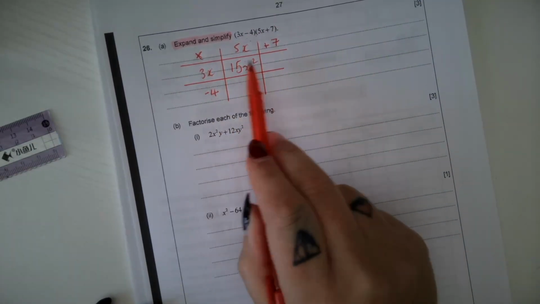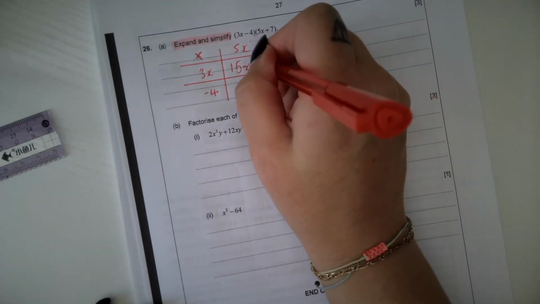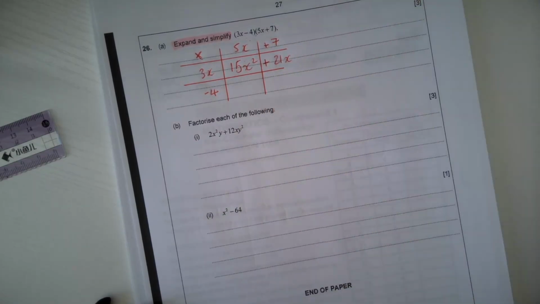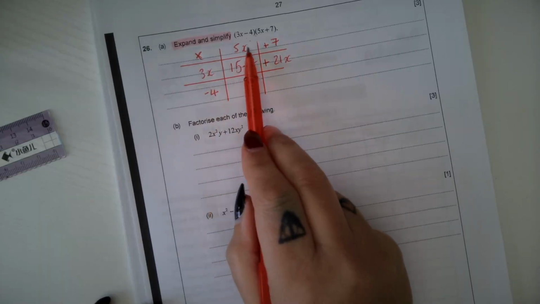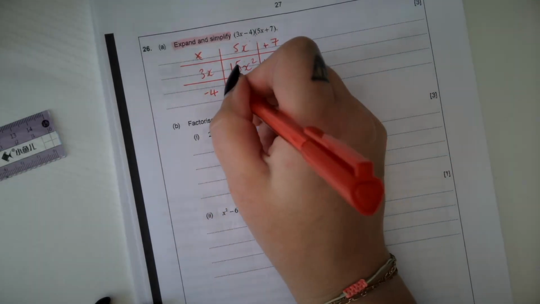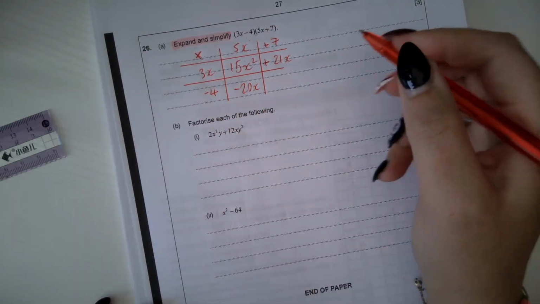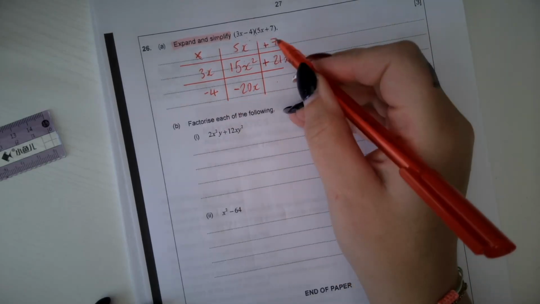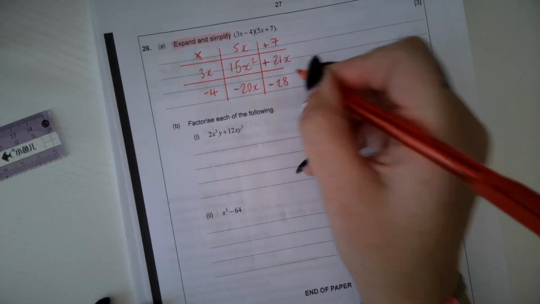In this box here, we're doing 3x times positive 7. Well, it's a positive times a positive, so we're going to get a positive. 3 times 7 is 21, so that's 21x. This box here, negative 4 times 5x. A negative times a positive gives me a negative. 4 times 5 is 20, so that's minus 20x. And then in this box, negative 4 times positive 7. Negative times a positive gives me a negative. 4 times 7 is 28.